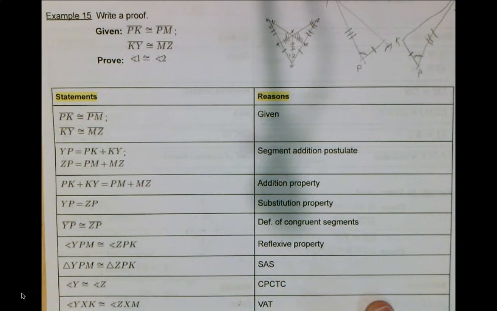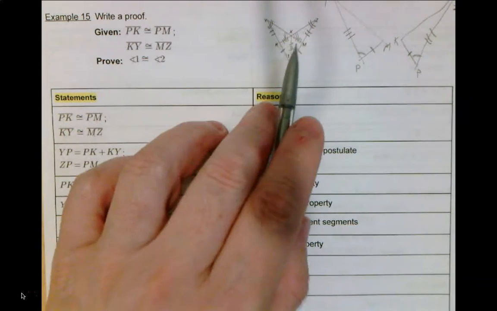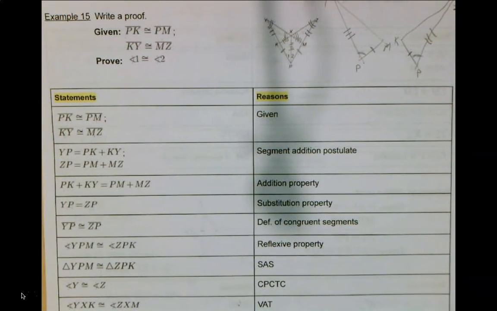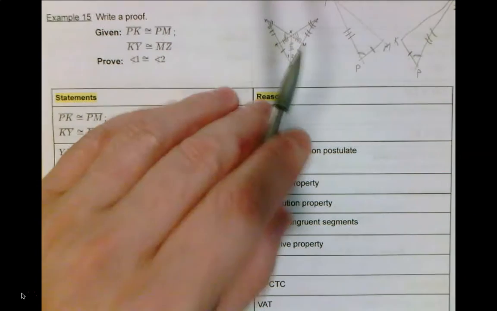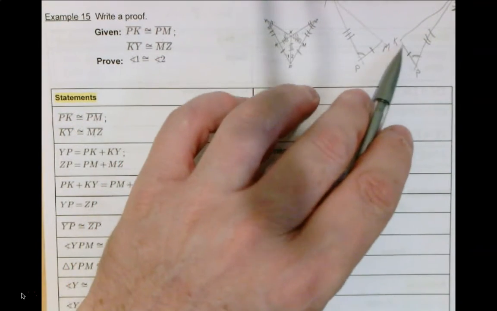Once you have the two triangles congruent by angle, angle, side, then we have angle, I think I did it differently. I don't need to say angle YMP congruent to angle ZKP. The way I did it, if I use the two CPCTCs, then I have this angle here and this angle here, which was here and here.